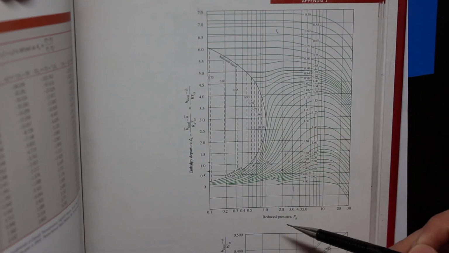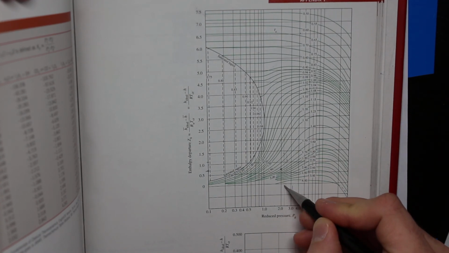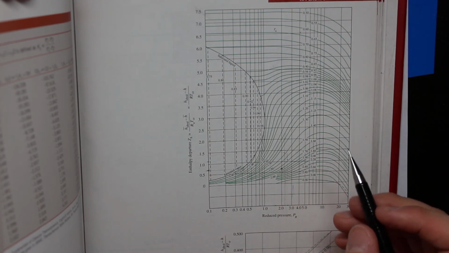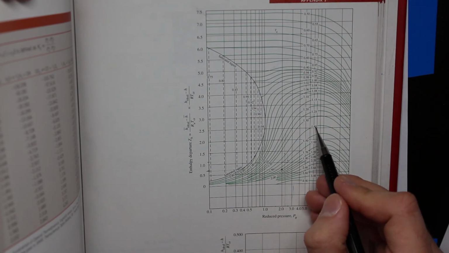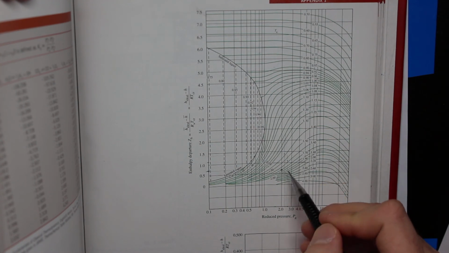So the procedure is obtain your PR, which is 2.3. So let's say somewhere here, right? And our TR, the reduced temperature, is 1.38. So let's say this is 1.4, this is 1.3. So let's say we are closer to this one.